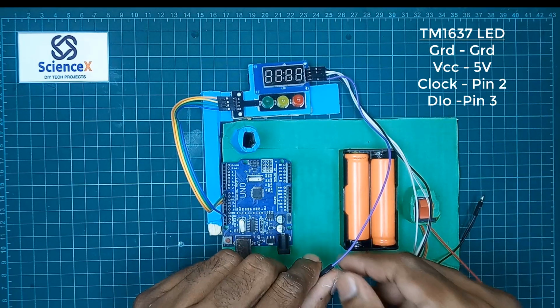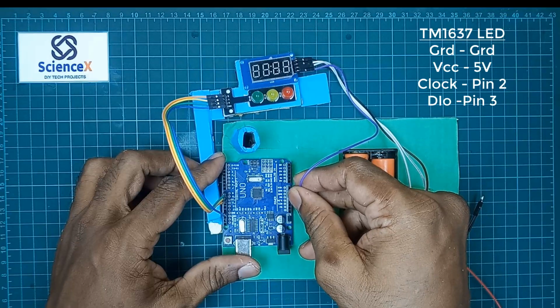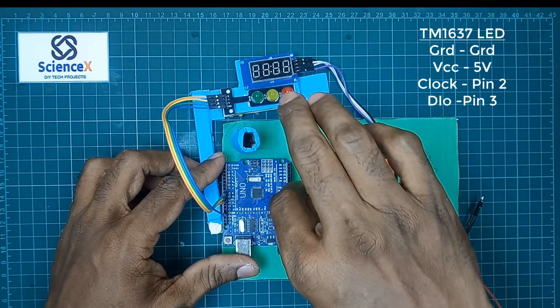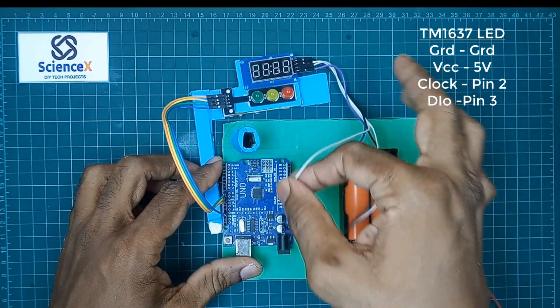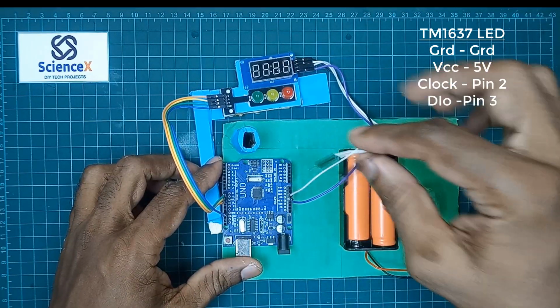the TM1637 LED module. Here also there are 4 connections: 2 connections for power, 2 connections for signal pins. First we have to connect the ground pin of the LED module to the ground pin of the Arduino board. Then the power connection should be connected with 5 volt. So be careful. Repeat one more time. We have to connect 5 volt.